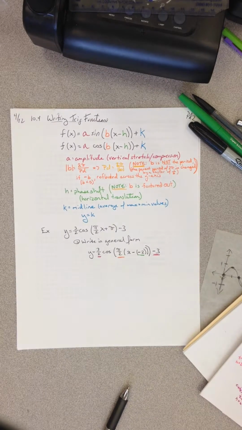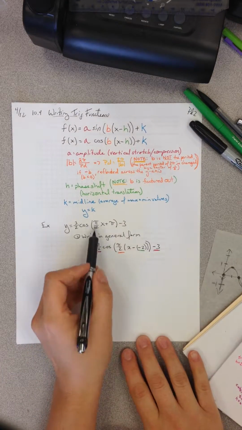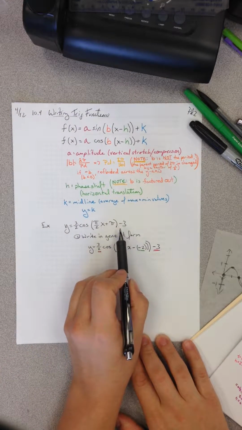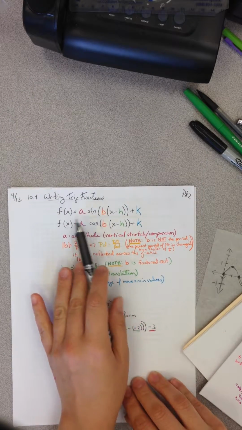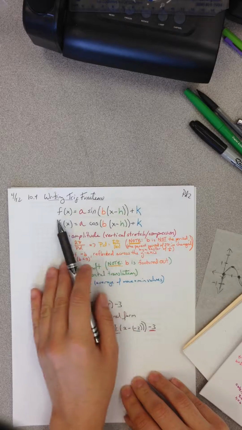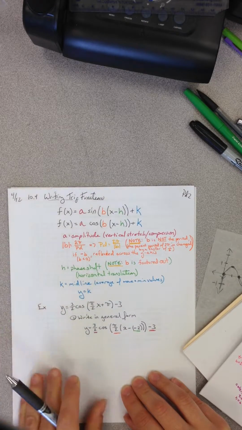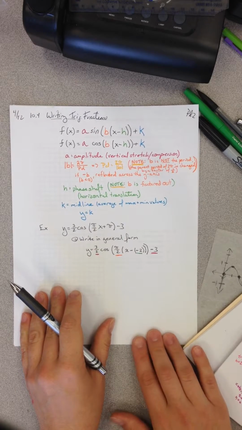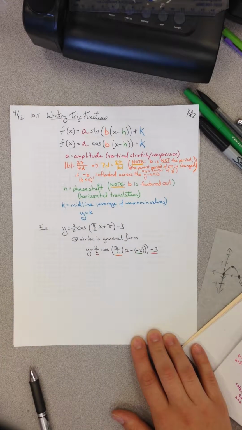Okay, so you guys have y equals 3/2 the cosine of pi over 2 x plus pi, minus 3. So we have up here the general form, and we need to write that equation in general form before you can identify a, b, h, and k. So what we need to do is factor out b from this equation.